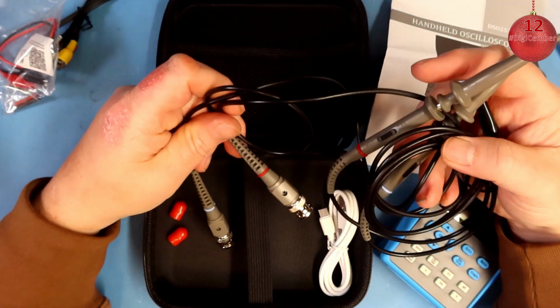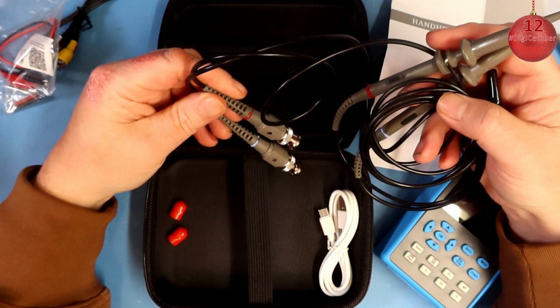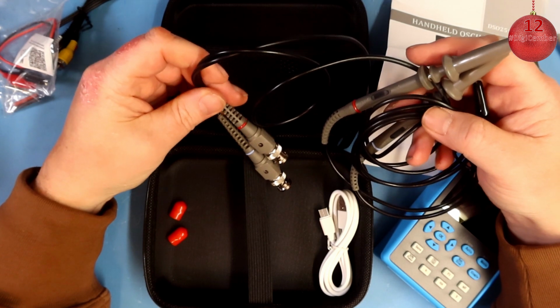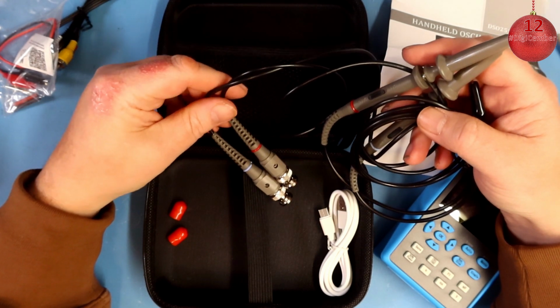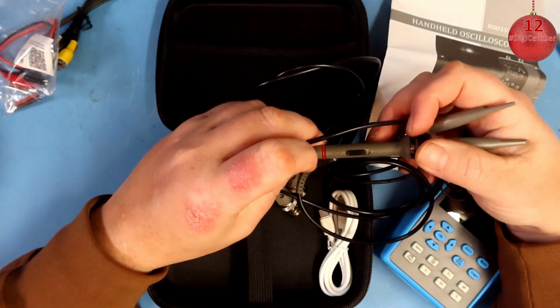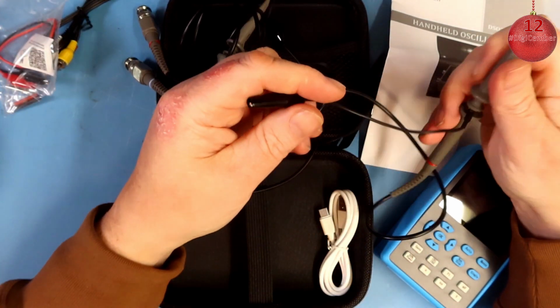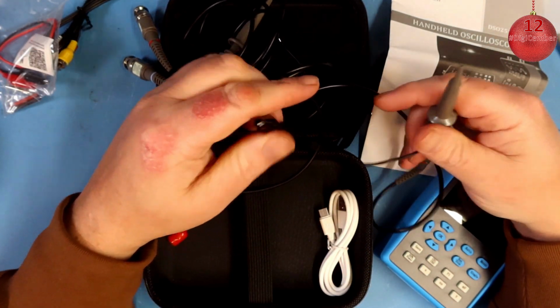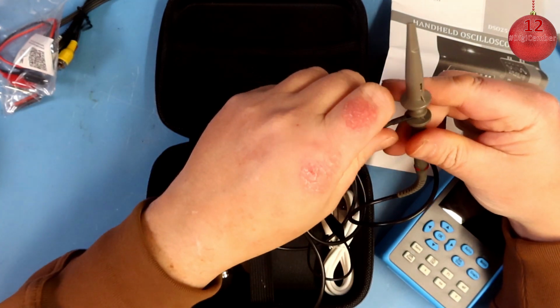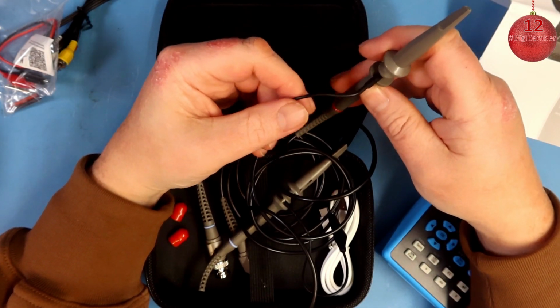The probe looks to be about the same quality that I'm used to from middle to cheap Chinese gear. They are 1x or 10x probes, and they do have a fixed earth wire. They don't have any other extra equipment to fit to earth.